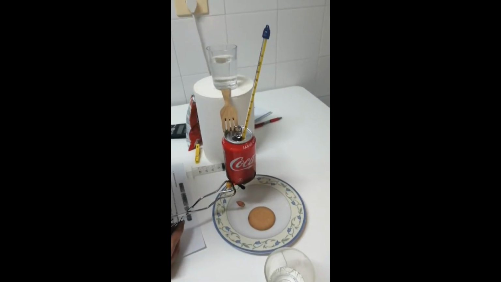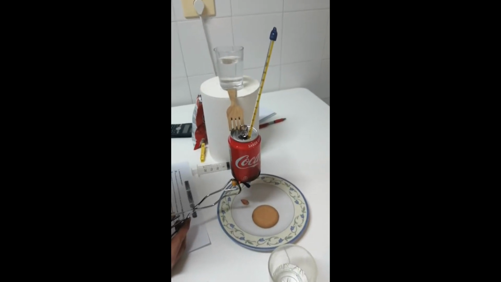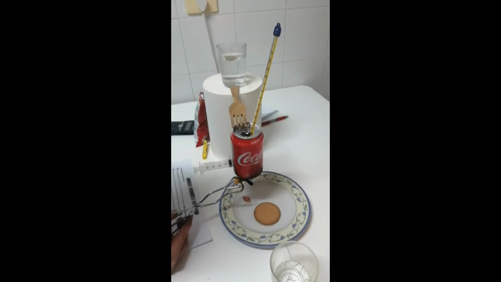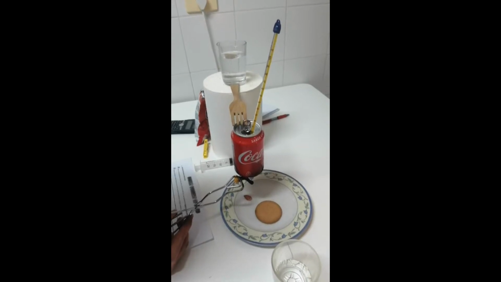Once the Cheeto stops burning, I'm going to wait to see what its final mass is.